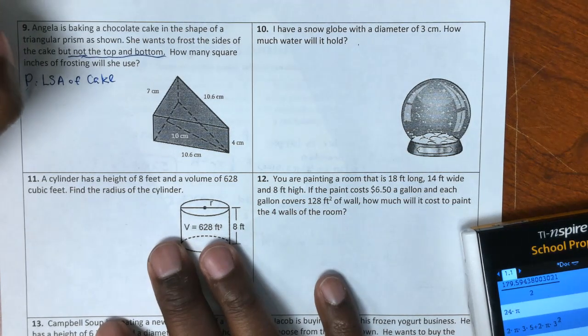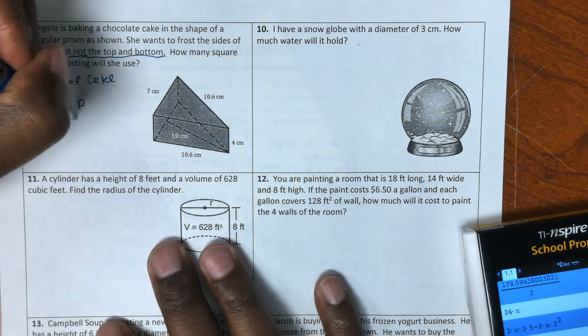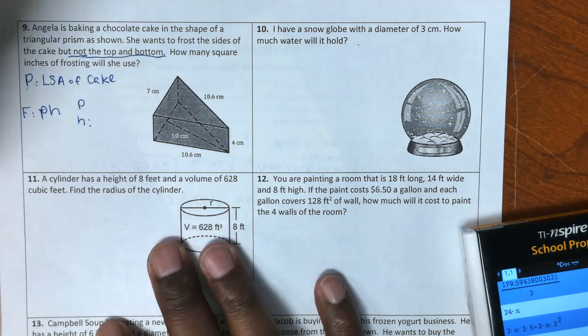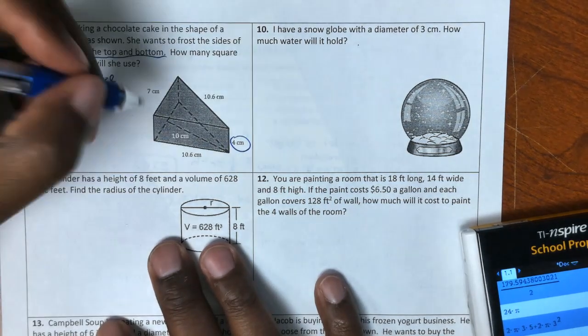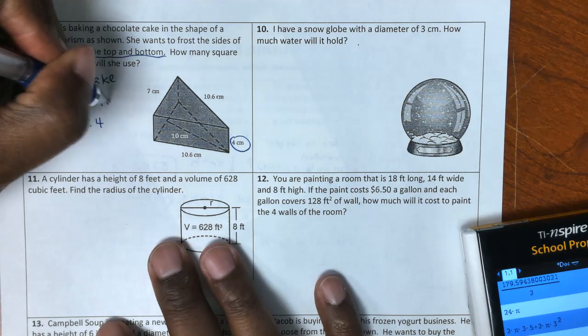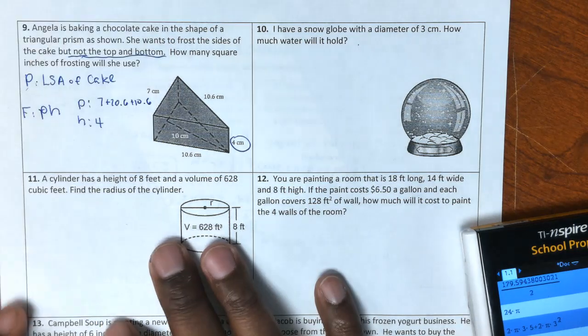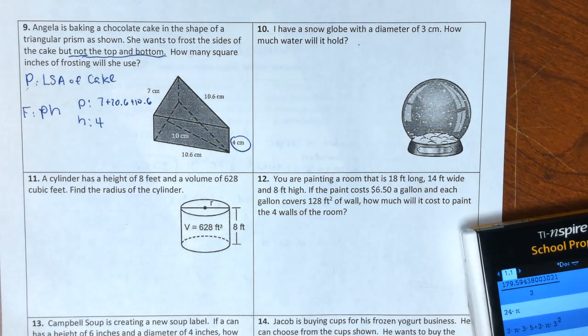So that means our formula is going to be p times h, which means we need to find perimeter and we need to find height. We know the height is the space between the bases, so our height is 4. Our perimeter is going to be 7 plus 10.6 plus 10.6. Then we multiply and we'll get our solution.